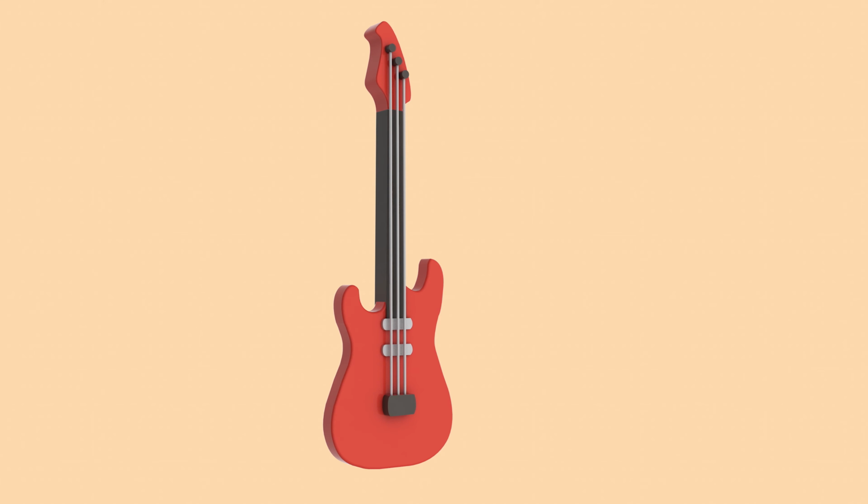Don't believe me? Well, just watch this class and you will be amazed to see how simple and user-friendly it is to create such a beautiful and cute cartoon guitar model. I will take you through the full process of modeling, texturing, lighting, and rendering to create this exact 3D model of an electric guitar. By watching this class, you will learn all the basics of modeling, lighting, texturing and rendering in Cinema 4D.